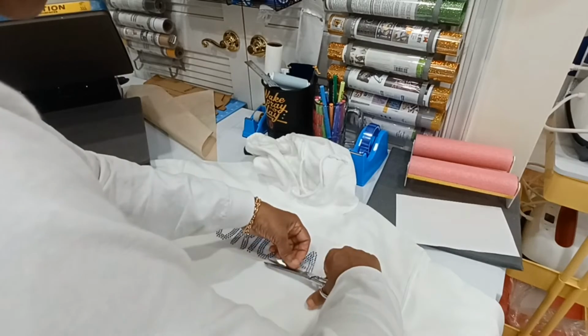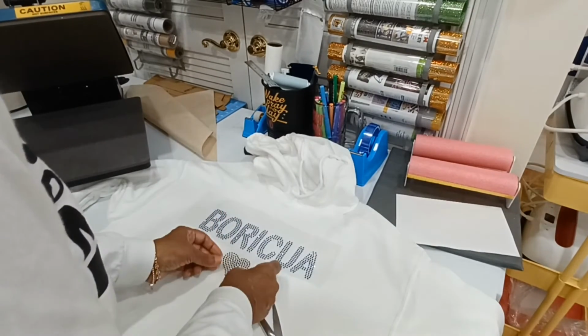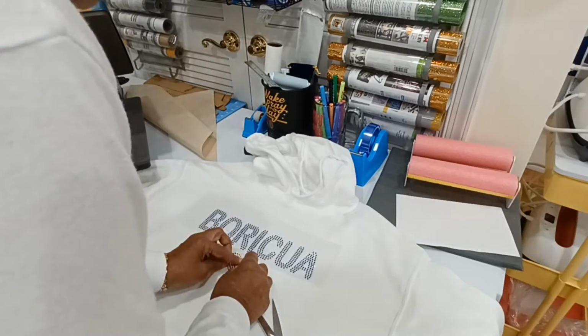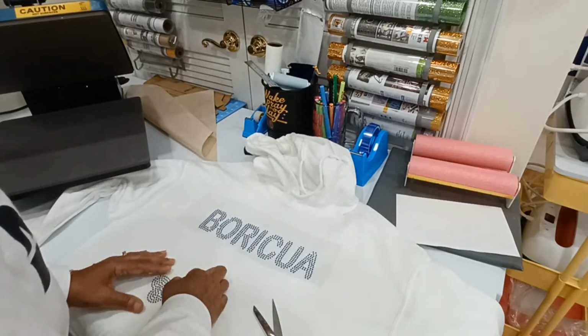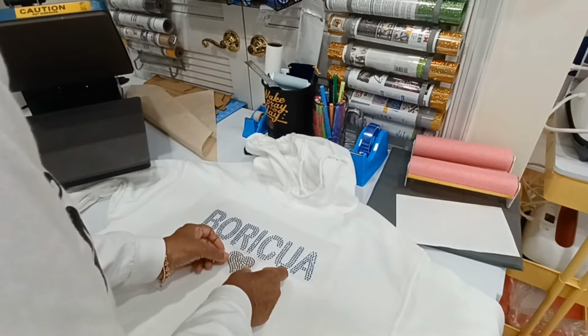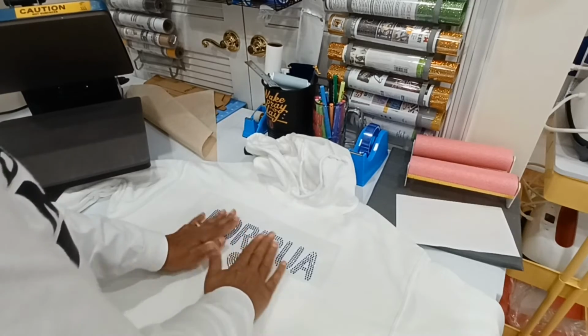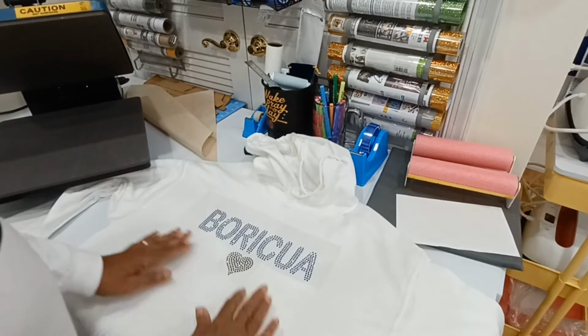Only one pressing. Let's see if I can. Right here. That's the way I want it.